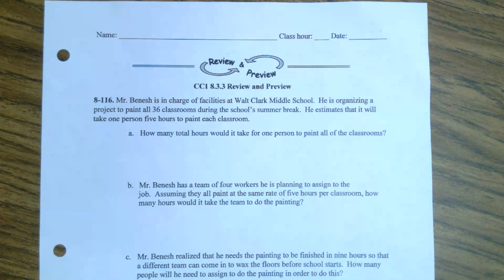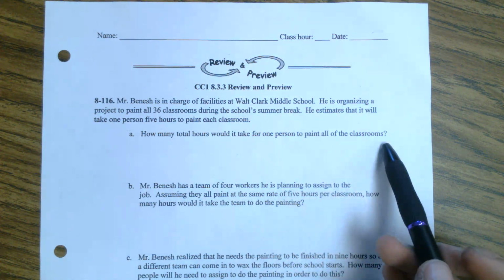Problem 116. Mr. Benesh is in charge of facilities at Walt Clark Middle School. He is organizing a project to paint all 36 classrooms during the school's summer break. He estimates that it takes one person 5 hours to paint each classroom. Part A, how many total hours would it take for one person to paint all the classrooms?